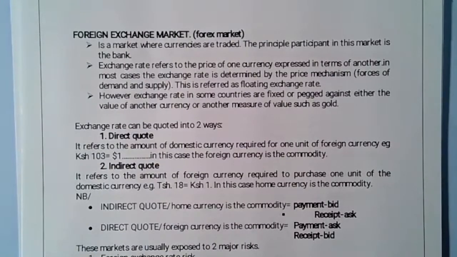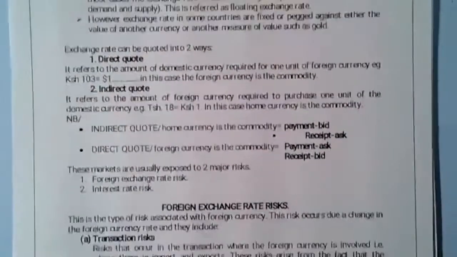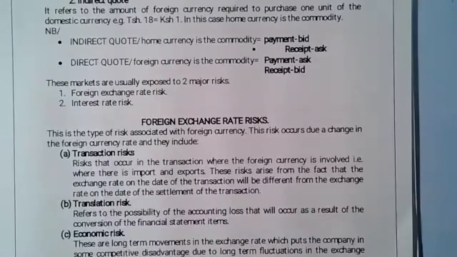Then we have the foreign exchange rate risks. We have the transaction risk, then we have translation risk, and then we have economic risk. Those are the risks associated with foreign exchange rates. For example, transaction risk. This is the risk associated when the company is dealing in or involves exchange of currency, maybe US dollar, euros.